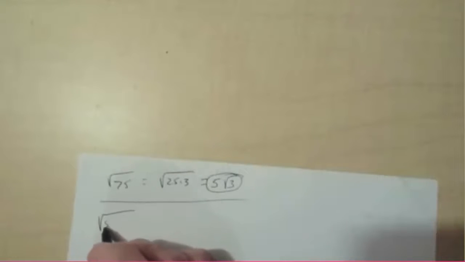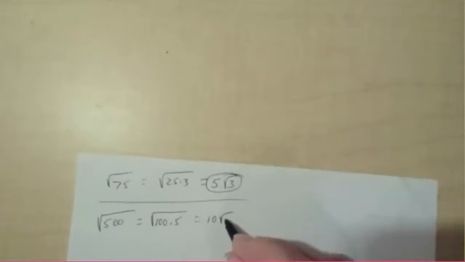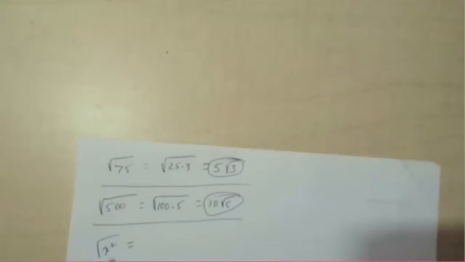How about the square root of 500? That is the square root of 100, which we know is 10, times 5. So it's 10 times the square root of 5. Okay? And the square root of x squared, any number squared. Remember, x squared is x times x. So what number times itself is x squared? It's just nothing more than x.